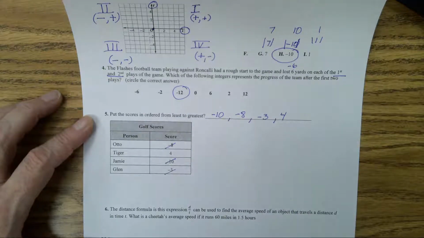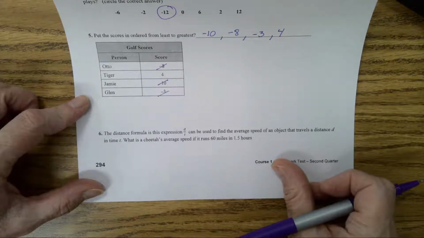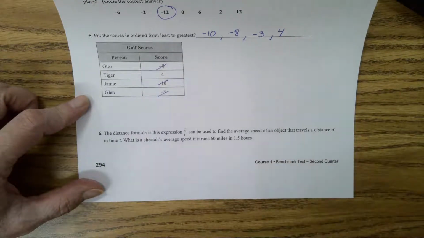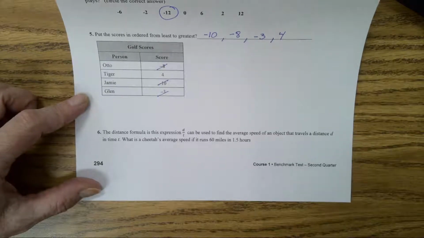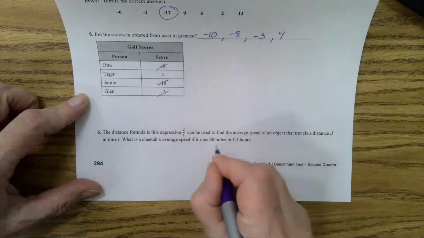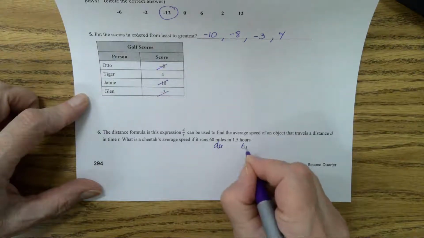Everyone pretty good? Okay. We have the distance formula is d over t. It can be used to find the average speed of an object that travels a distance d in time t. What is a cheetah's average speed if it runs 60 miles, that's a distance, in 1.5 hours? That's a time.